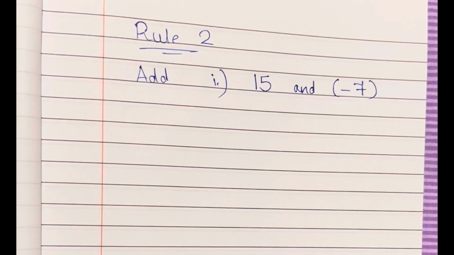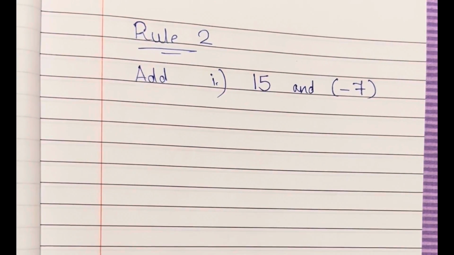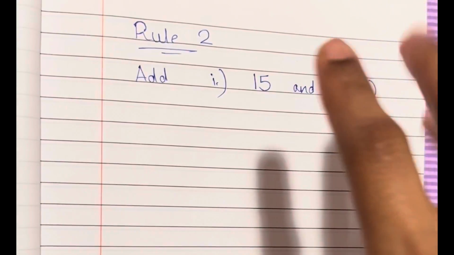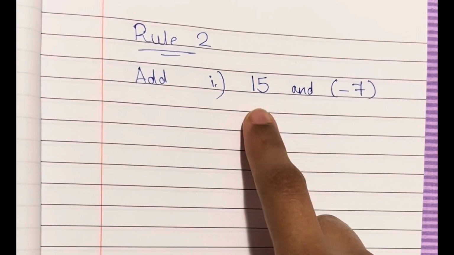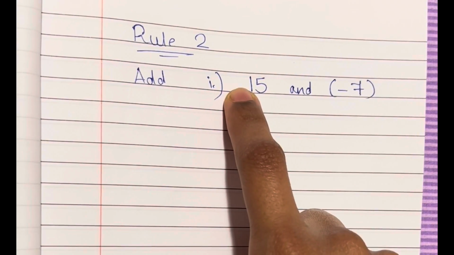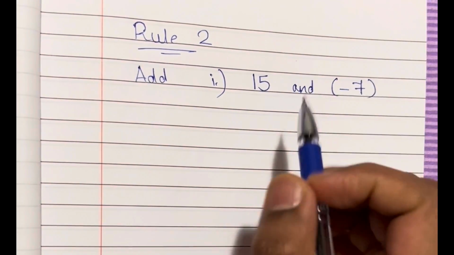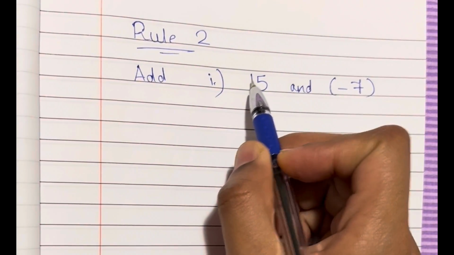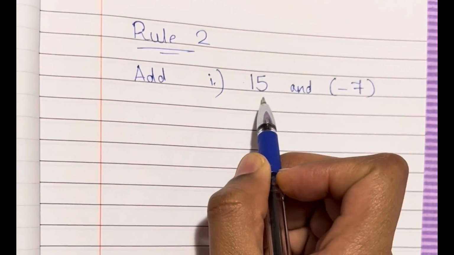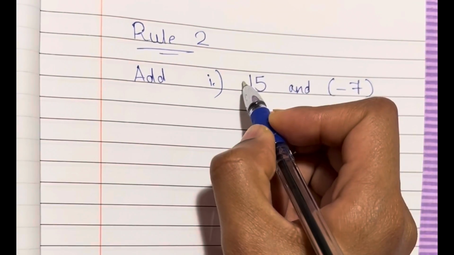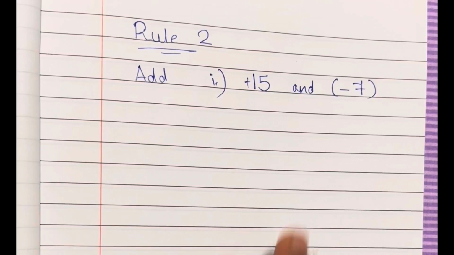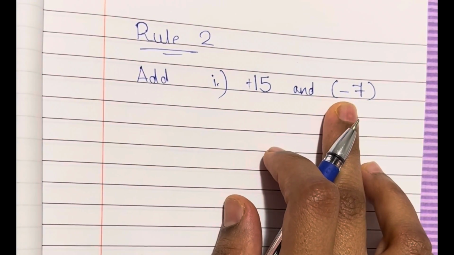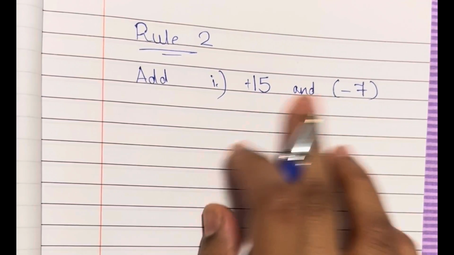In this case, what's the difference from previous ones? Previously we had two integers having the same sign, but here 15 has the sign plus and 7 has the sign minus. No sign means it's actually plus, because 15 does not have any sign, it simply means plus. So it is addition of two integers having different signs.